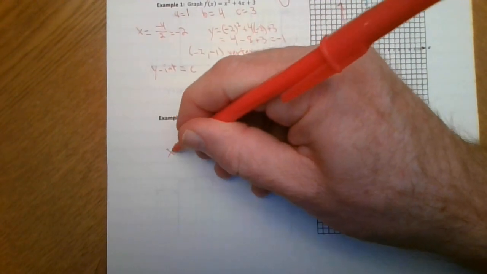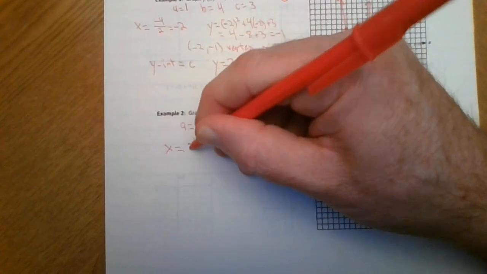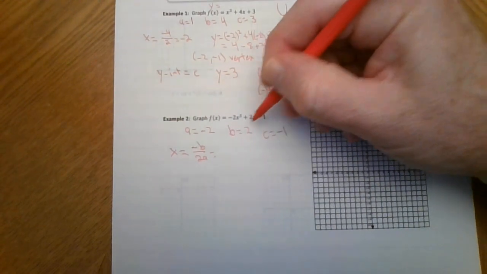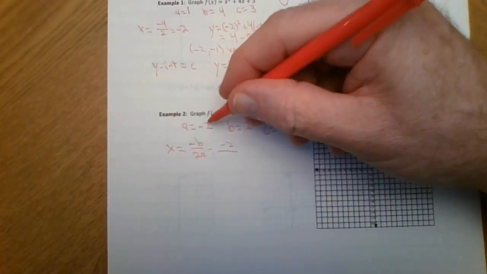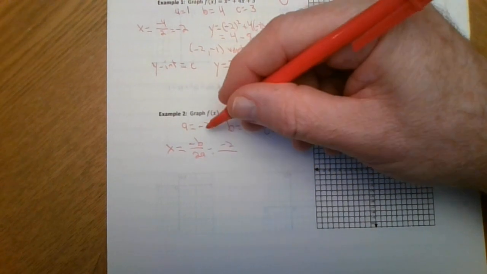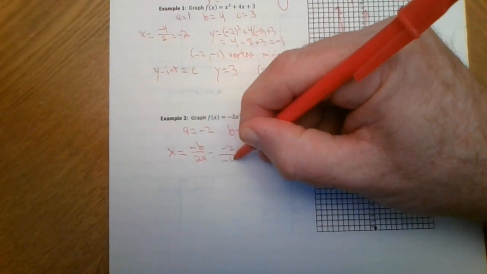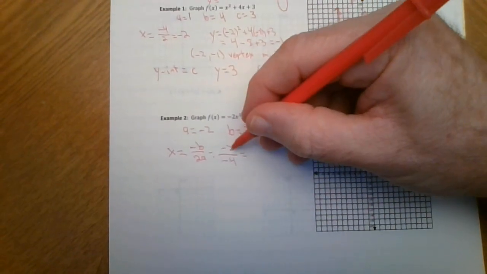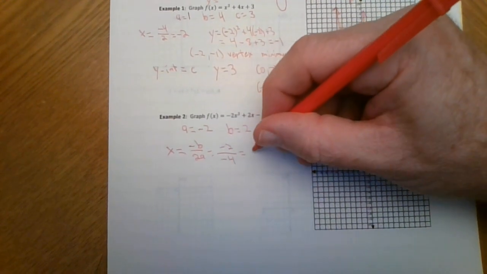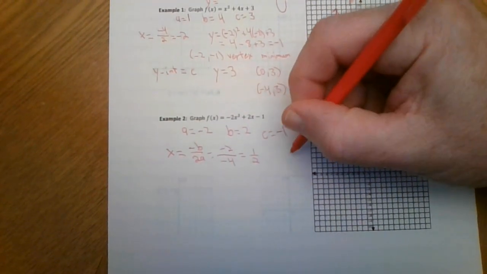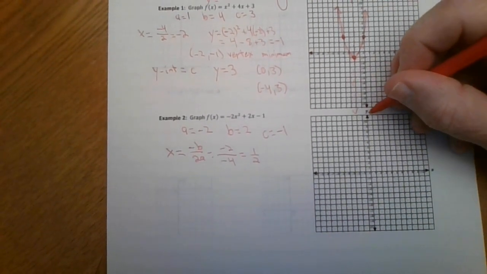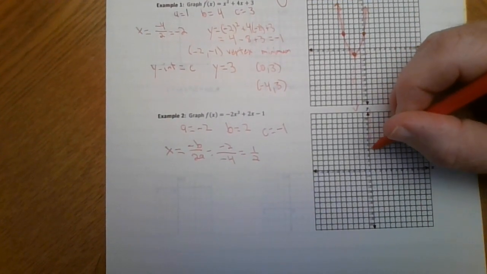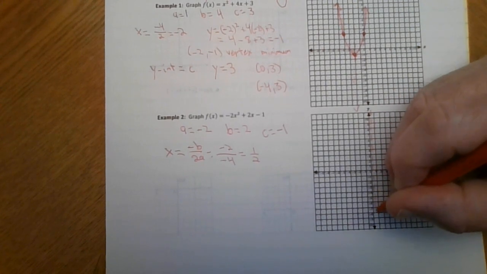For the axis of symmetry now, I get my minus b over 2a. The minus b makes that negative 2. 2 times a, so I got to be careful because 2 times negative 2, so make sure you get negative 4 there. And negative 2 divided by negative 4 gives me a positive 1/2. So that's what the x equals, positive 1/2. So you got to be a little bit careful on that one. That means my axis of symmetry is at a half.